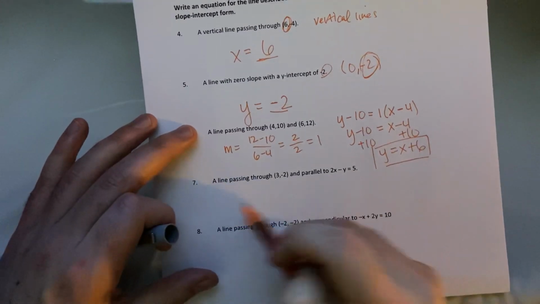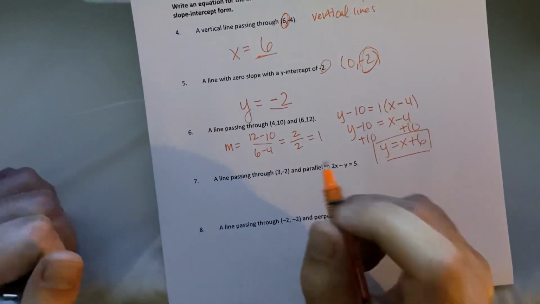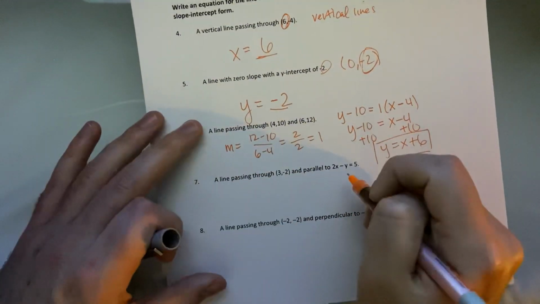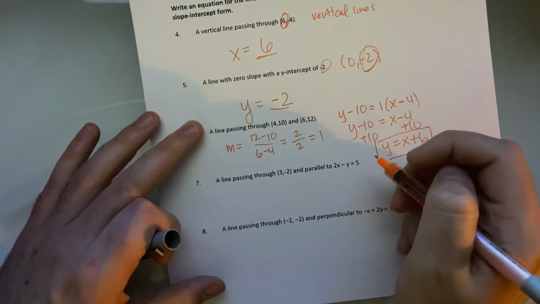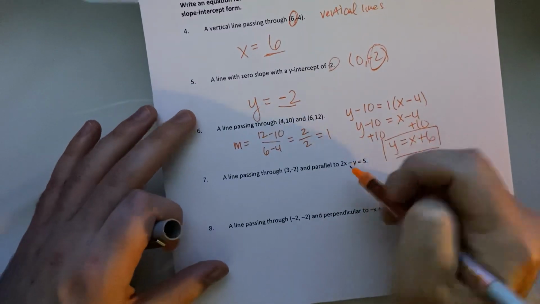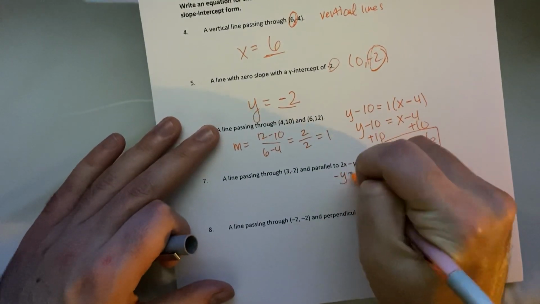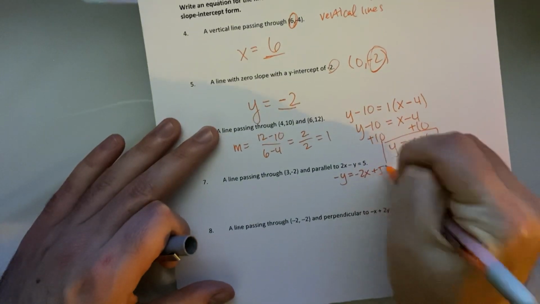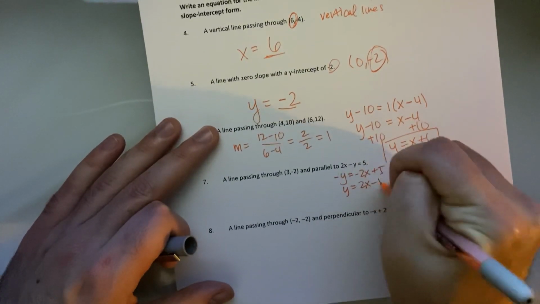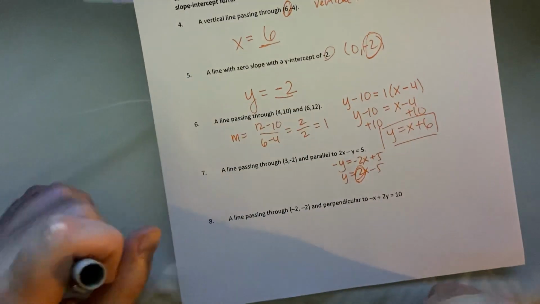Okay, I'll let you do the parallel. Actually, we'll do it. A line passing through (3, -2), parallel to 2x minus y equals 5. So the trick here for parallel is you get -y equals -2x plus 5. So that means y equals 2x minus 5. You have the slope.